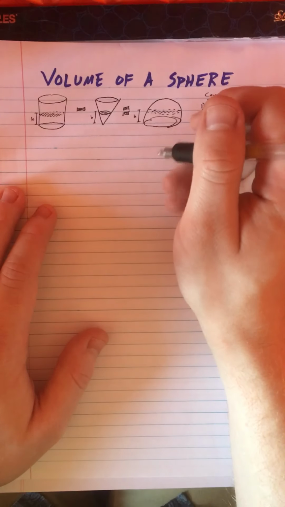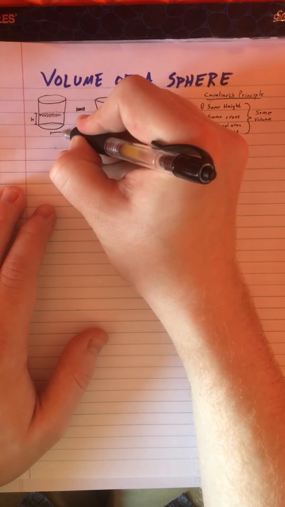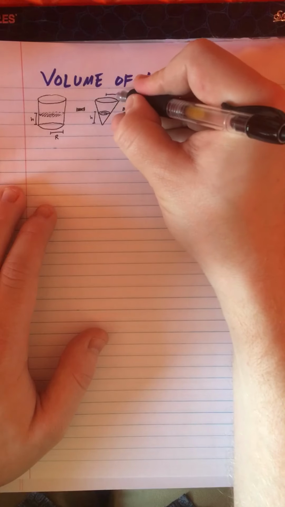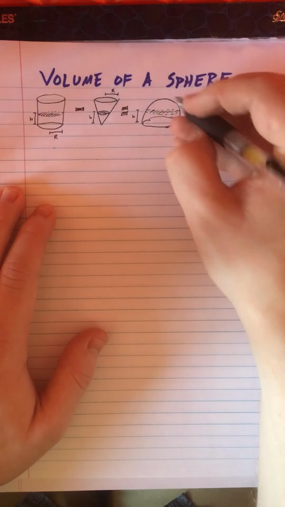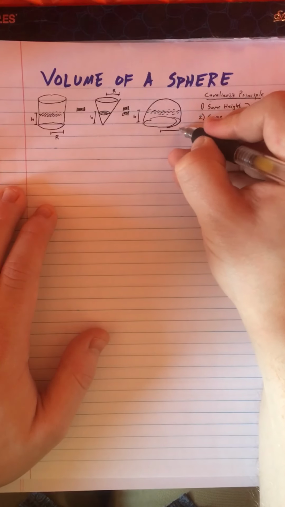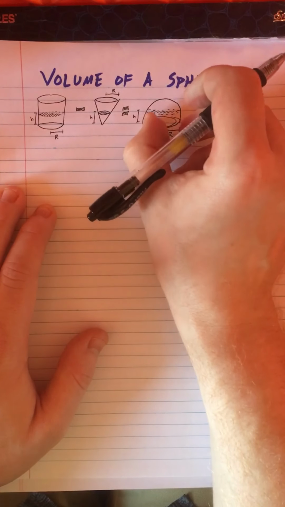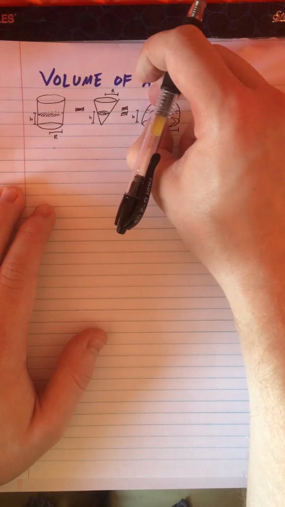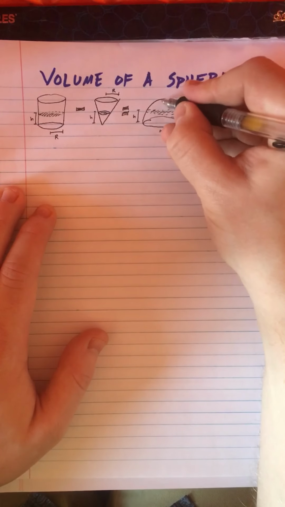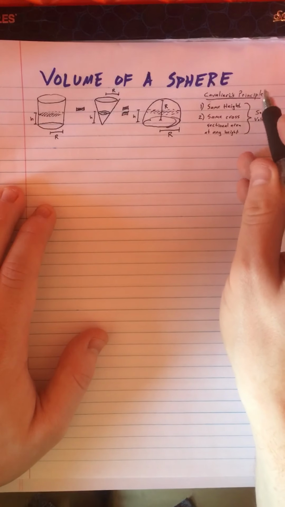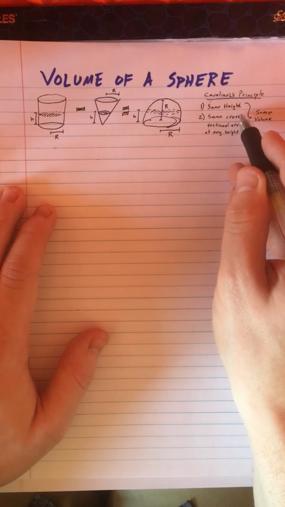To make our lives easier, we're going to pick a very special set of cylinders, cones, and hemispheres. We're going to make all of them have the same radius r. Now, because this is a sphere, any point on it is going to be the same distance away from the center, which means this sphere has a height of r, and so in order to use Cavalieri's principle, all of our figures have to have the same height.